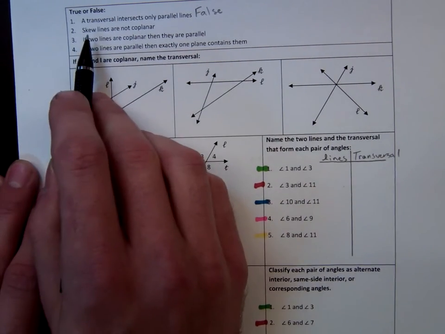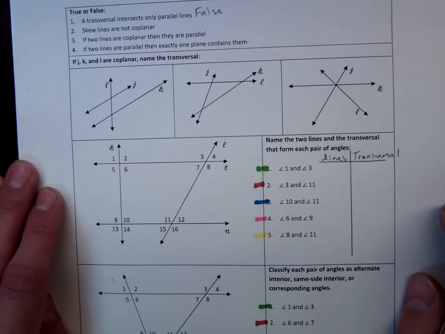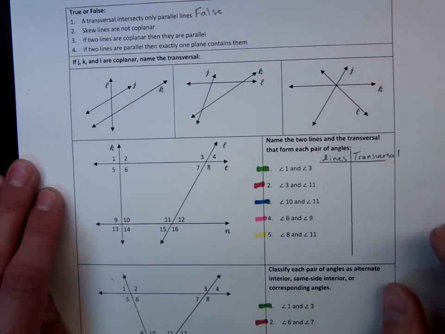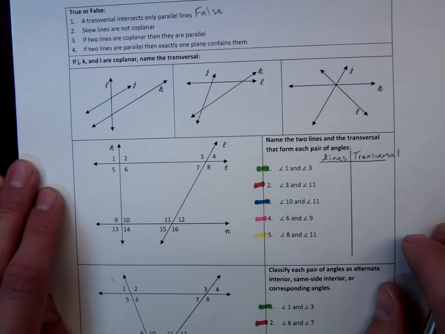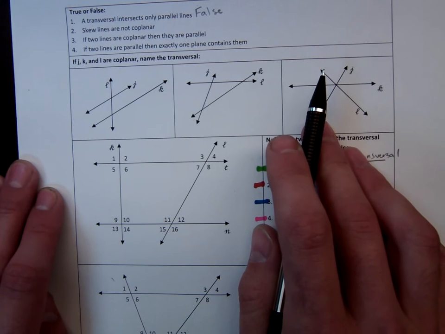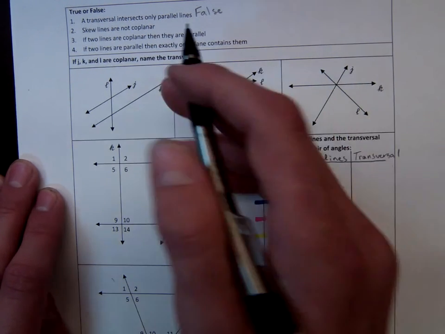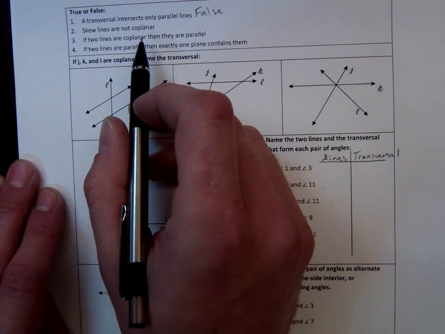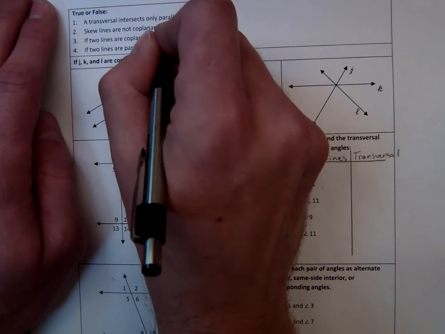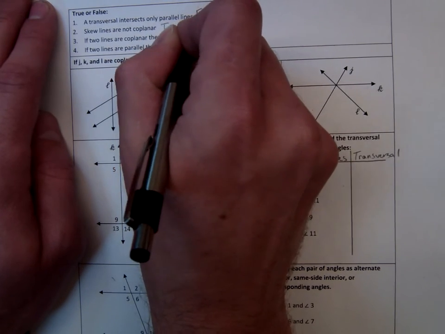If we go to the second one, skew lines are not coplanar. Again, coplanar means that they are lying on the same plane. We did also see, if you look back to the definition, that this is actually the definition of skew lines. Skew lines are just like parallel lines in that they do not contain any of the same points. However, they are not on the same plane, so they are not parallel. So this one here would be true.